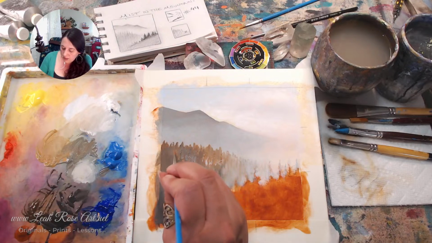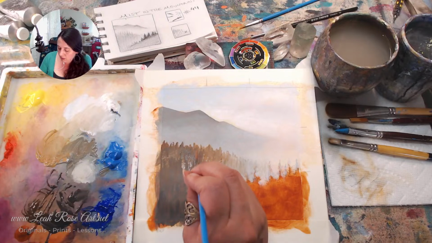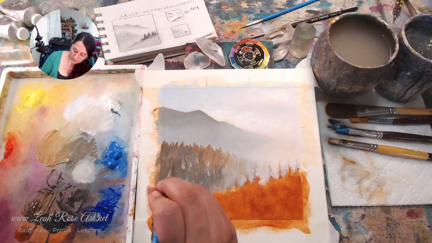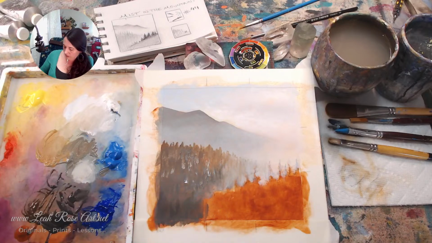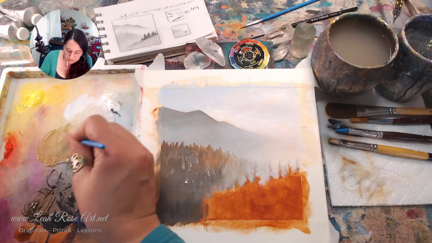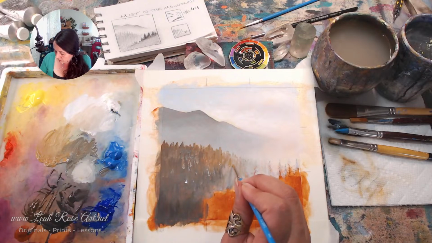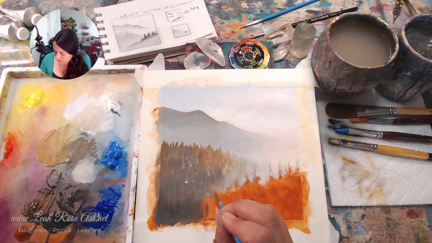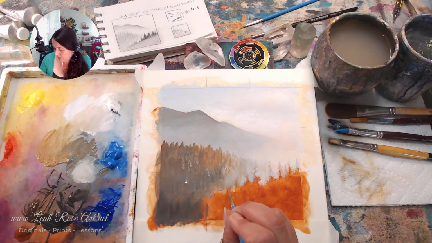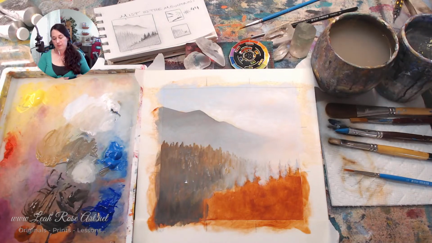I'm even going to add maybe some groups of chunky shapes coming back away from the sun, just showing some texture in the forest. Okay. That's great, that's that middle ground.